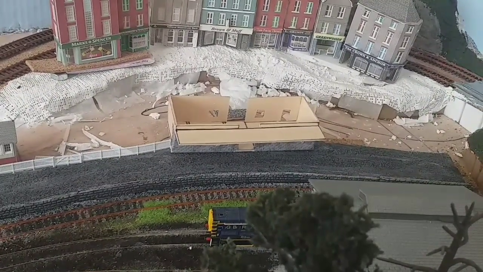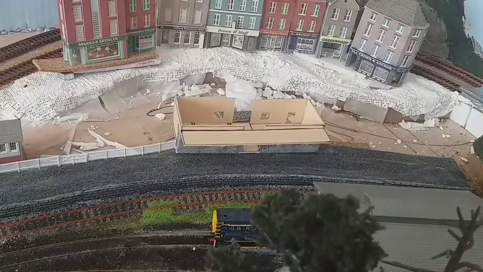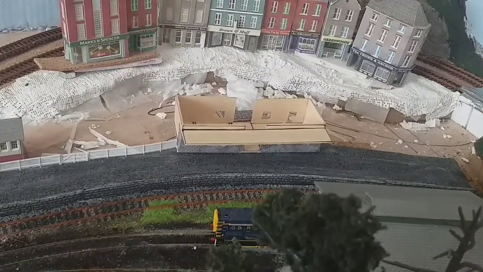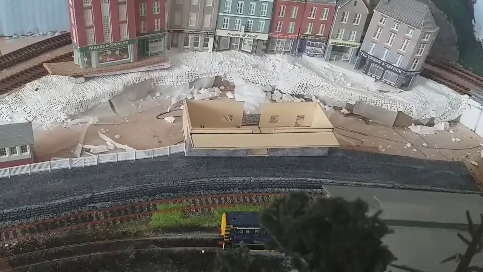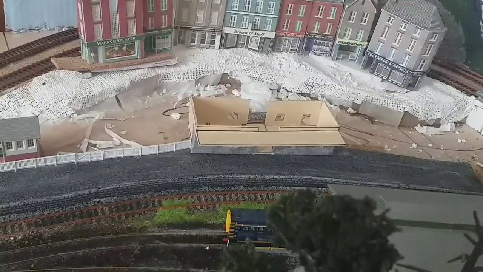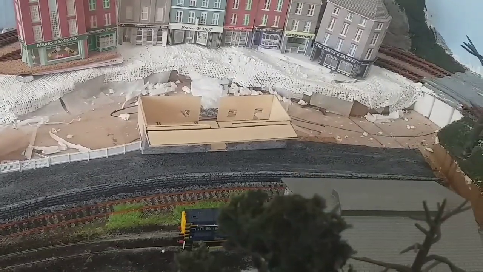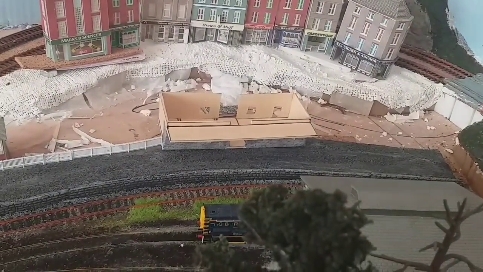You learn different things. So whether you're going to use it or not, whether it's temporary or not, it's always good to just give some scratch building a go. That's my best advice. Just give something a go.